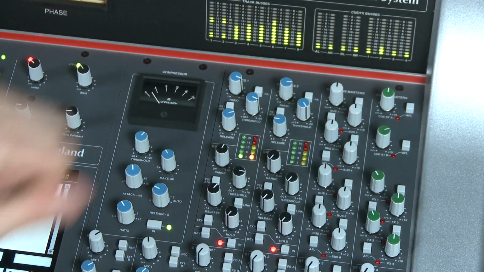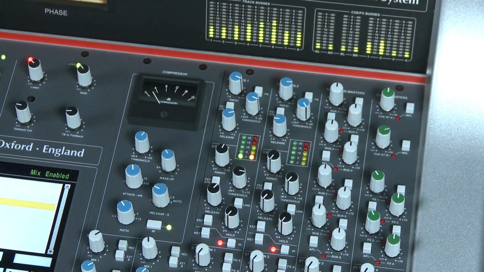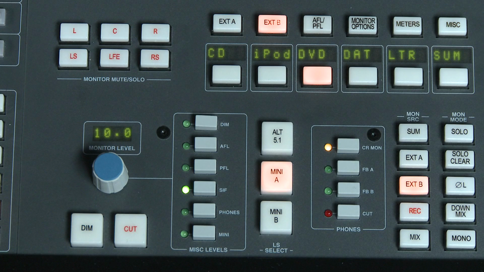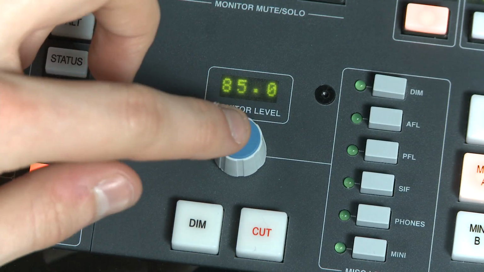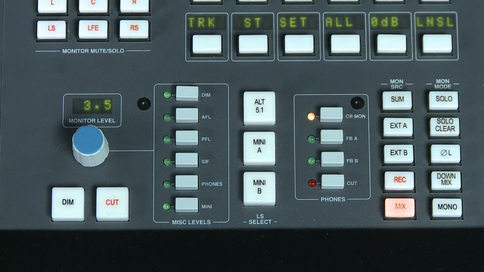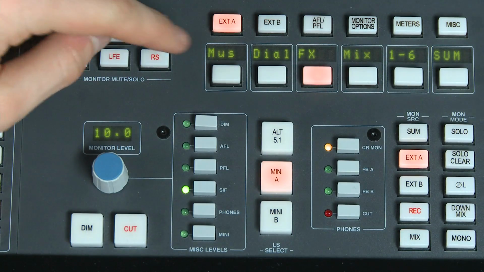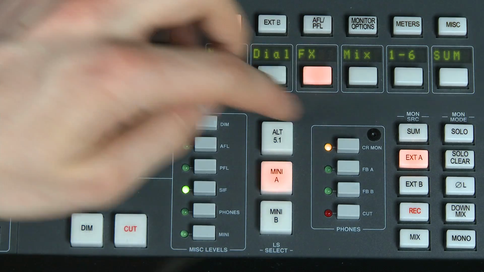The center section includes the 2 dynamic sections that can be assigned to any channel, and there is the industry standard SSL master bus compressor. The 5.1 surround monitoring section includes monitor calibration and bass management feeding to main and alternative 5.1 and 2 stereo mini loudspeaker outputs. There are 2 external monitor selectors with 4 5.1 inputs and 4 stereo inputs.